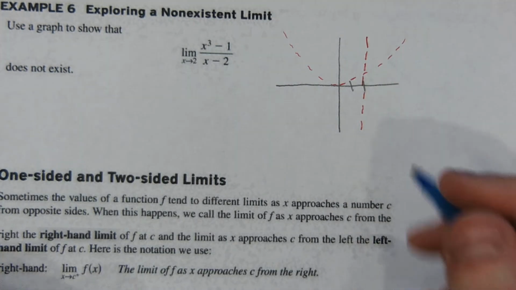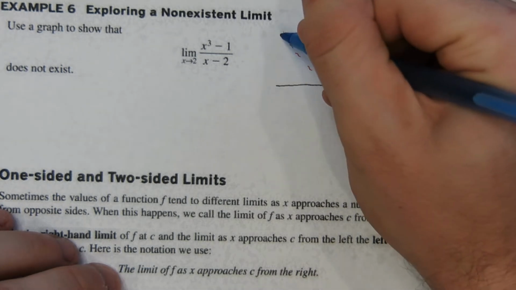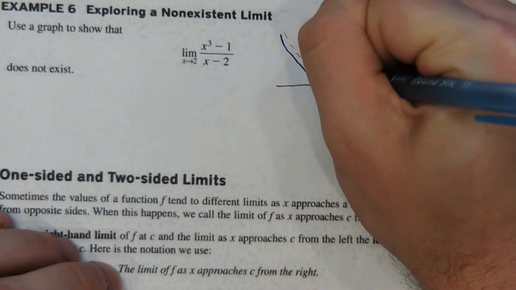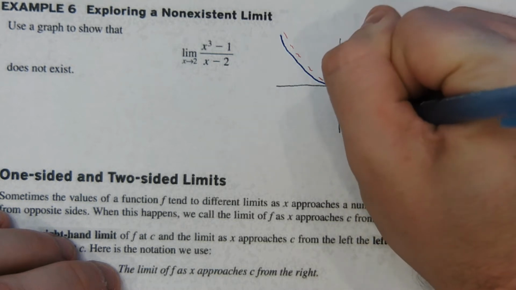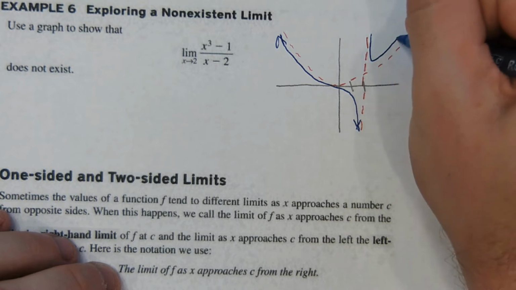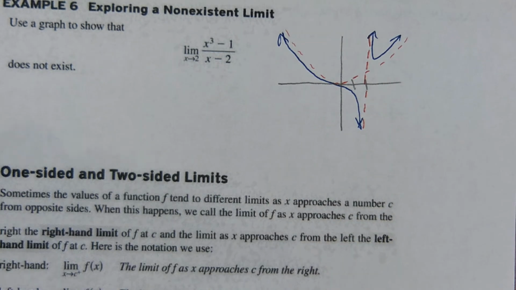And then our curve followed it like this. Come on, blue pen, don't fail me now. Hugs it that way and hugs it that way. Okay, so that was the picture, give or take some deficiencies in my drawing, but that was the image.